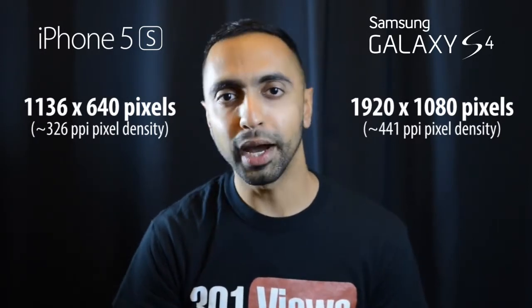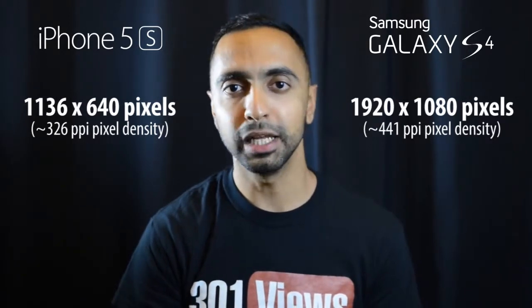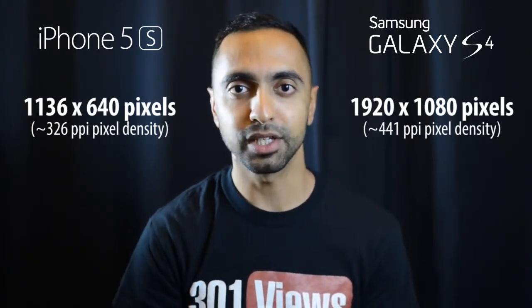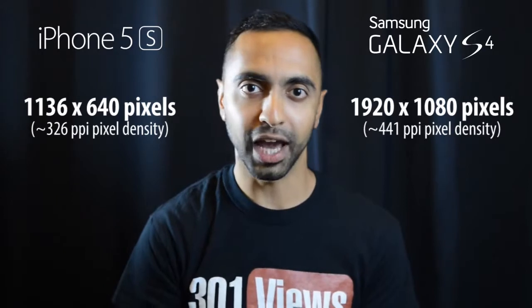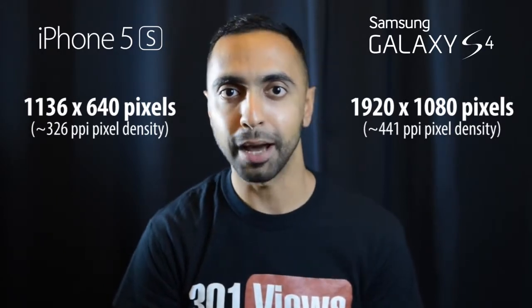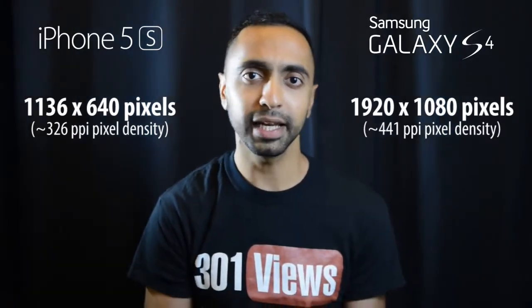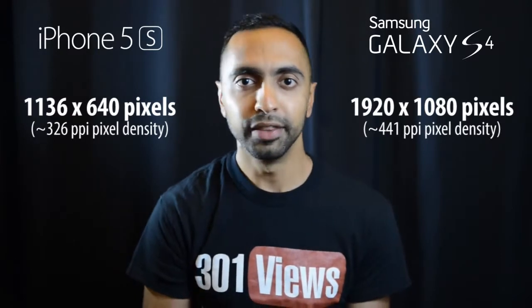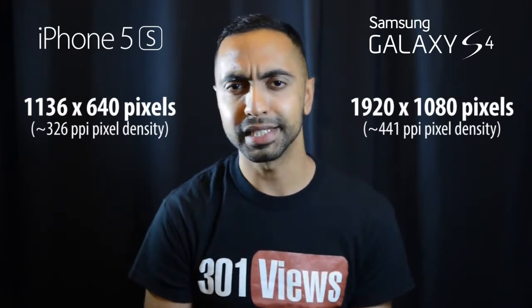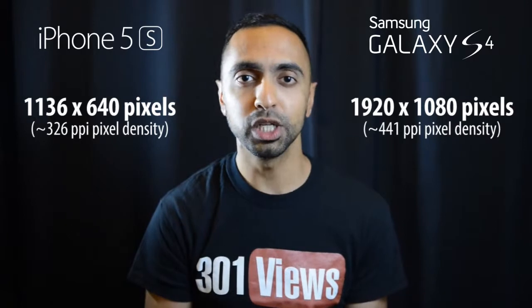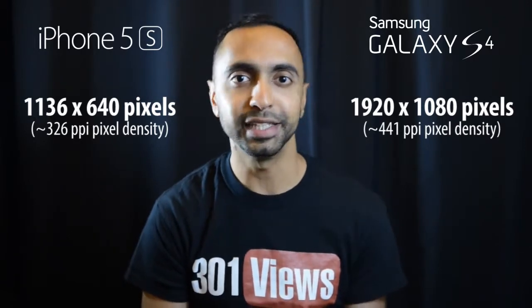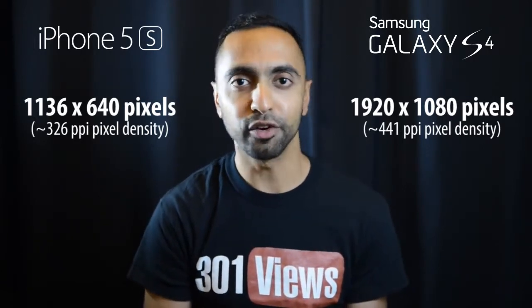Now I understand why Apple have done this with the 5S, and it's mainly because of the apps. They want to keep the apps consistent, so developers aren't going to have to develop higher resolution apps for the 5S. And because it is an incremental upgrade, that's the reason why they've kept this similar, but quite disappointing, especially because there's so many other 1080p phones out there with very high resolutions.